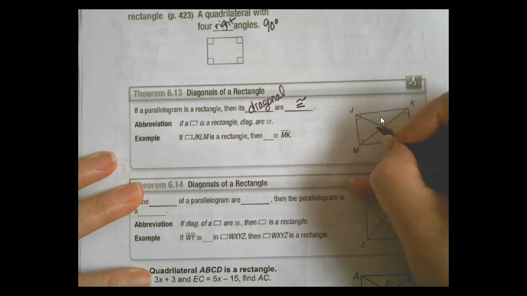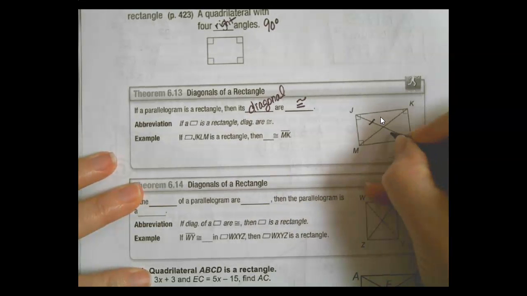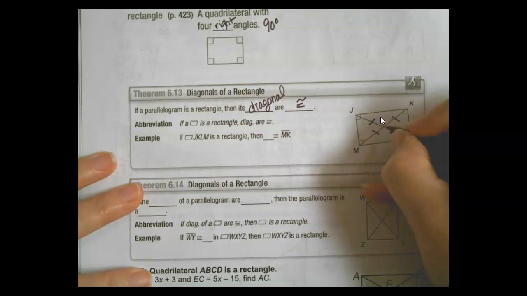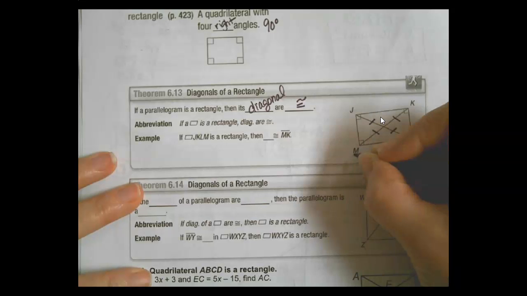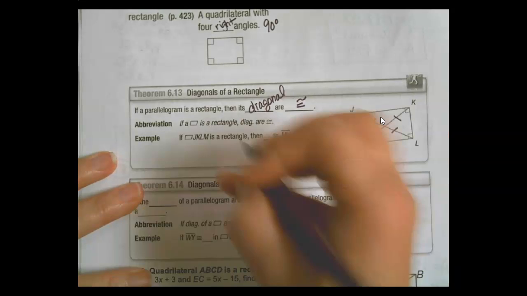So that means this and this are equal, and this and this are equal. This becomes a midpoint. So that is why these 2 are equal and then these 2 are equal. This whole thing, MK, is equal to JL.